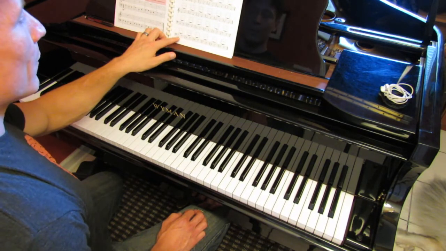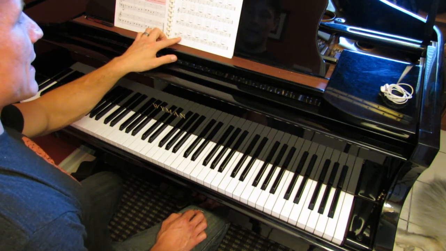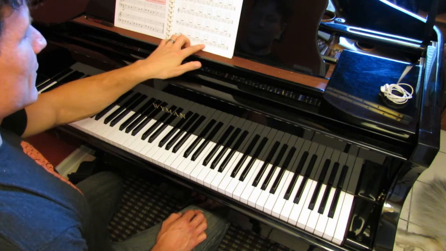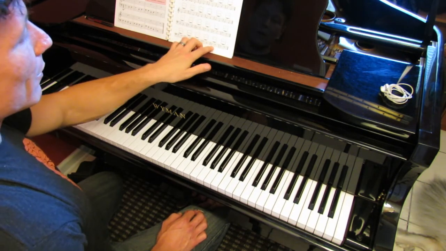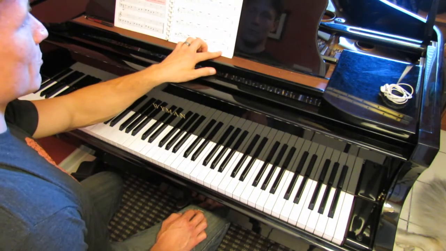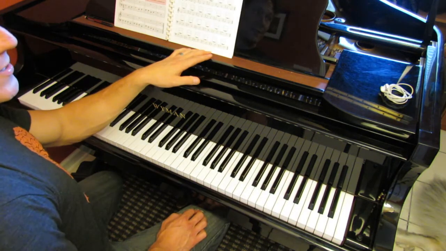Line 4, page 25. Down a third, up a third, up a second, down a third, up a second, same note to finish out page 25. Well, that's the end of this lesson.